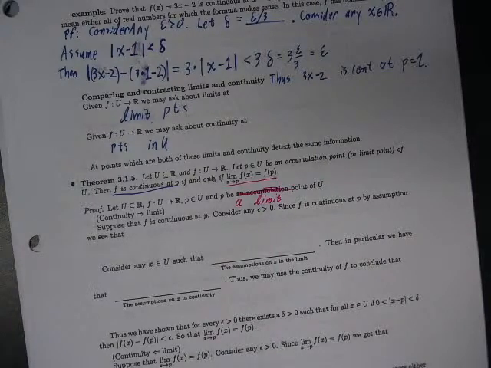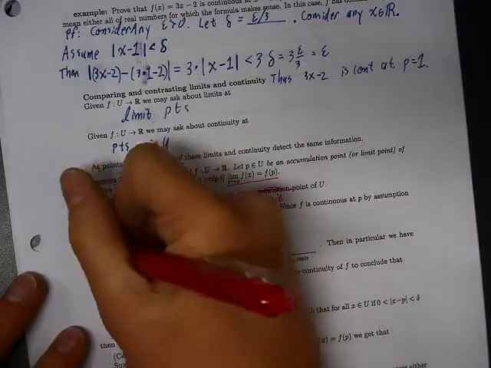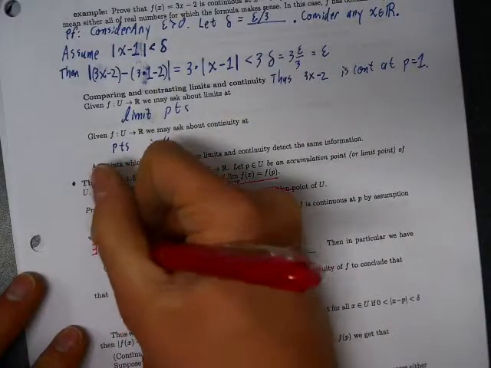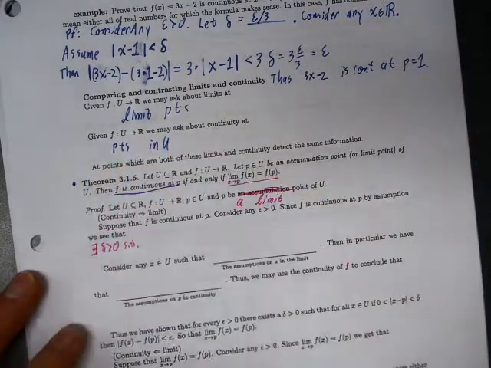I don't have an explicit formula for f. I don't hope to get an explicit formula for delta. But I know a fact about f, right? I know this function is continuous. So if I pick an epsilon that's positive, and I know this function is continuous, what does that tell me? It tells me that there exists some delta bigger than 0, such that what happens?